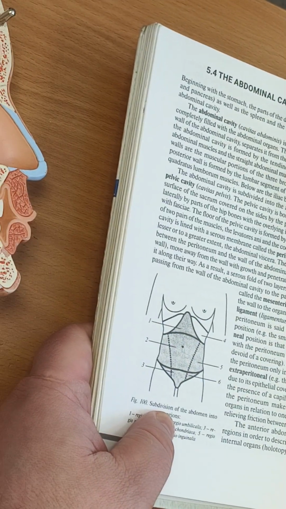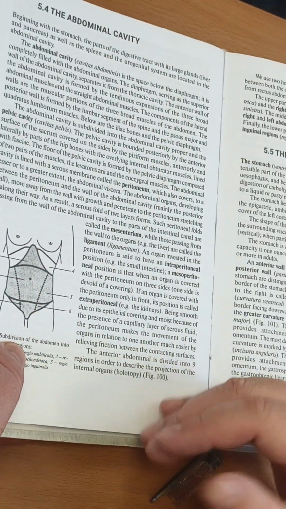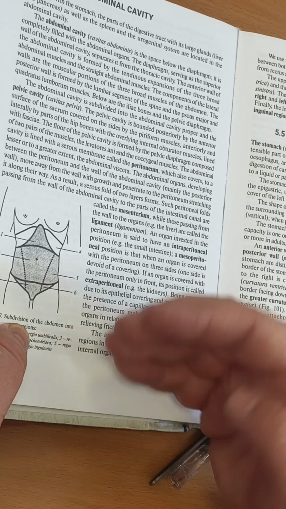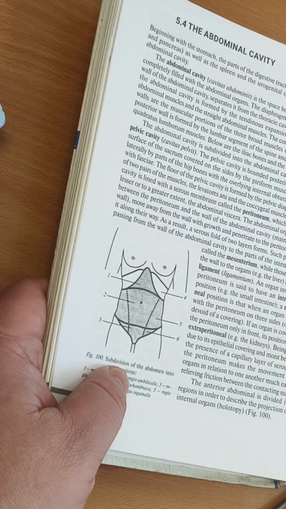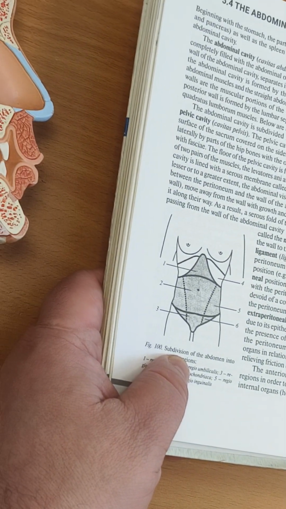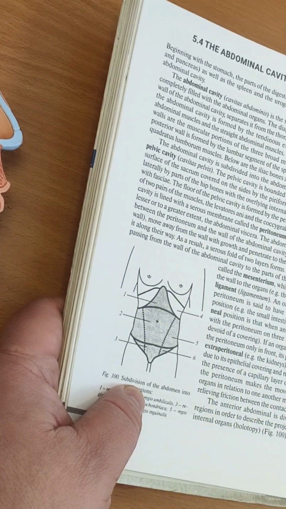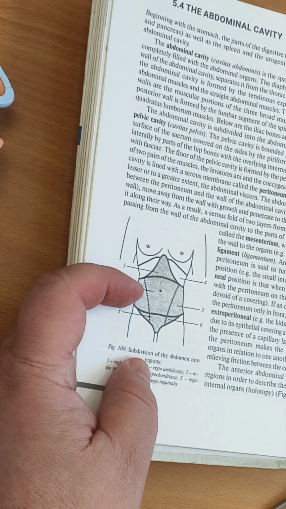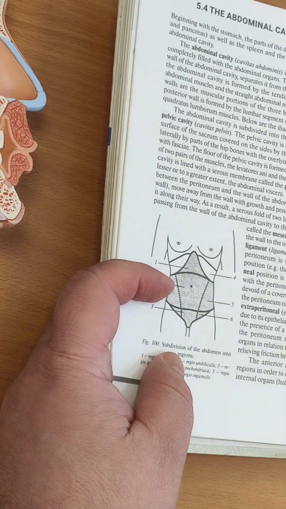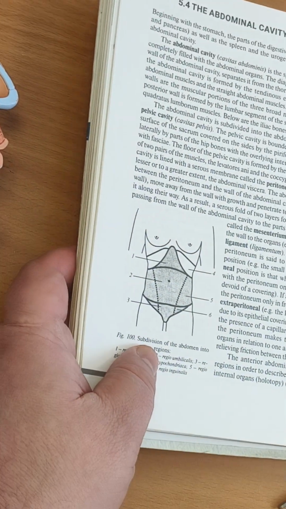It is the space between the diaphragm above and the inlet into the true pelvis below. The anterior abdominal wall is in front, and the vertebral column, musculus quadratus lumborum and musculus psoas major are behind. Laterally are the lateral muscles of the abdomen: external oblique, internal oblique, and transversus abdominis.